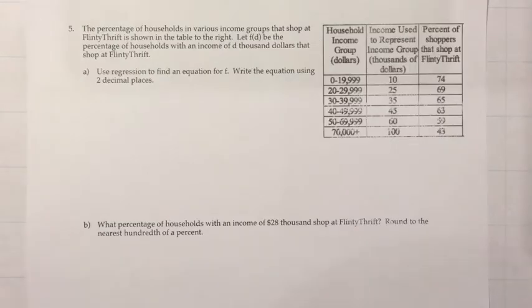All right, moving on to number 5. The percentage of households in various income groups that shop at Flinty Thrift is shown in the table to the right. Let f of D be the percentage of households with an income of D $1,000 that shop at Flinty Thrift. Use regression to find an equation for f and write the equation using 2 decimal places. So when they say that we're going to use regression, that implies we're going to enter the data into our calculator into L1 and L2 and then do the regression that way.